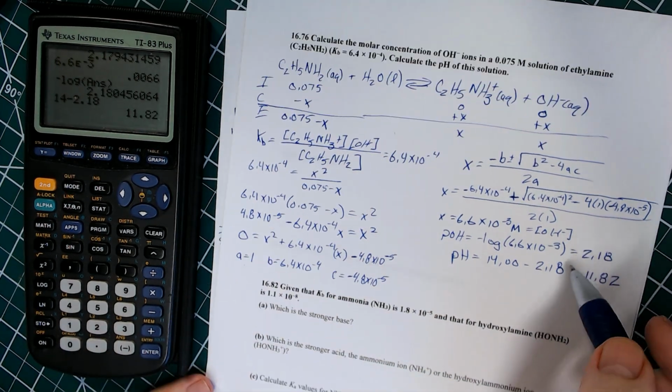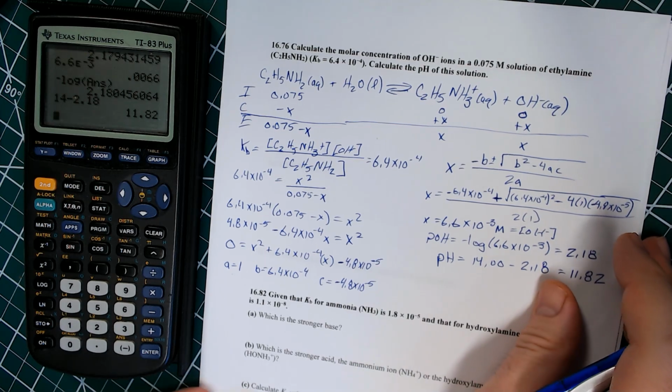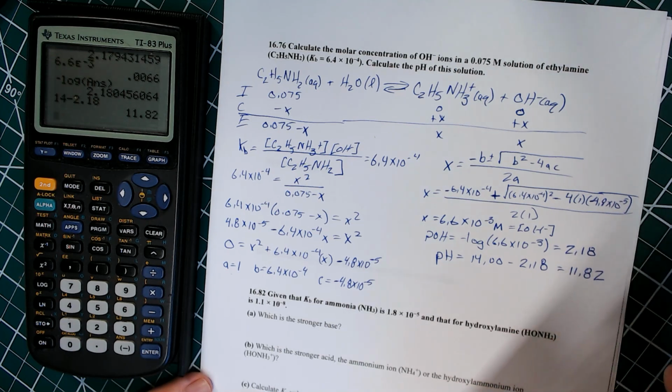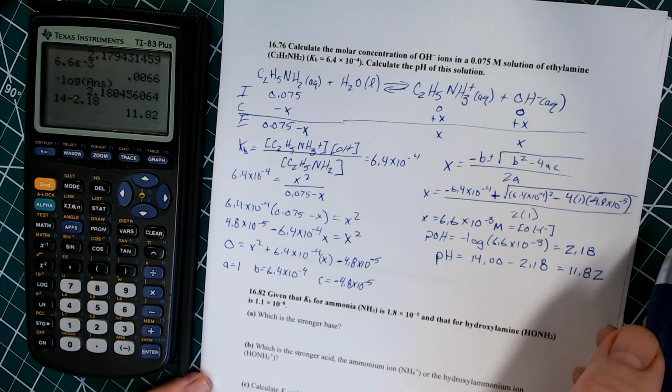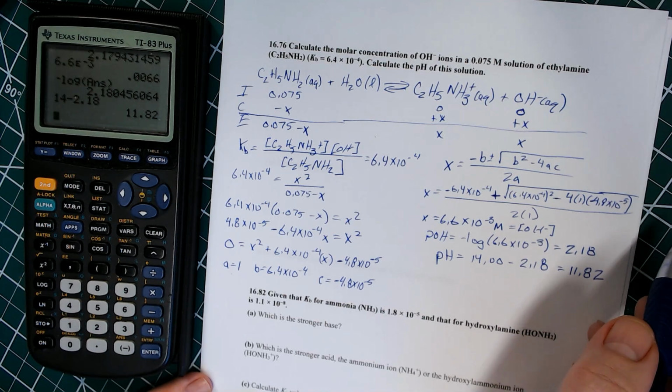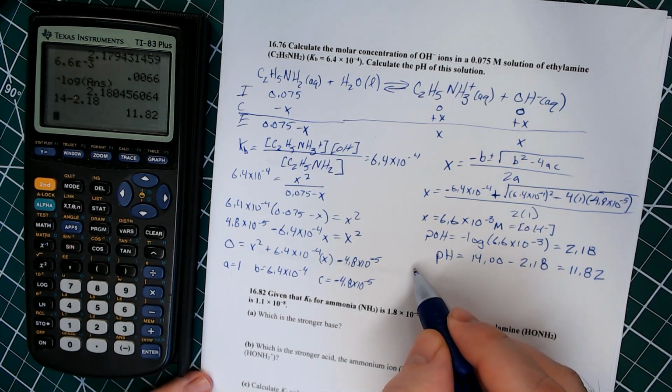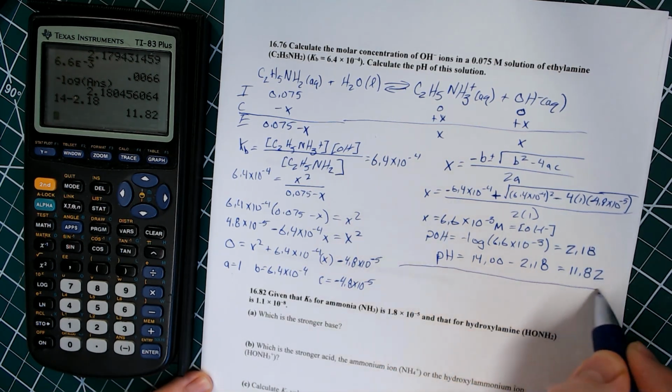I'm going to promise that for your exam, I will not make you do one of these where you have to use the quadratic formula. You are always welcome to use your quadratic formula, but I am not going to force it on you. So just keep that in mind. You should be able to figure it out properly even if you don't use the quadratic formula. And in fact, let me show you something.